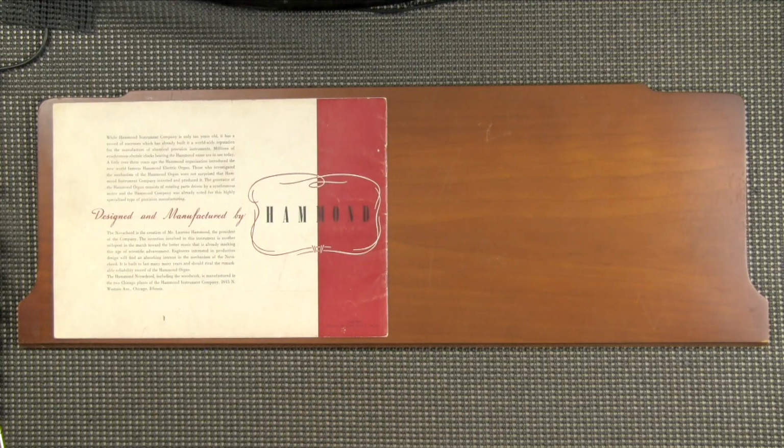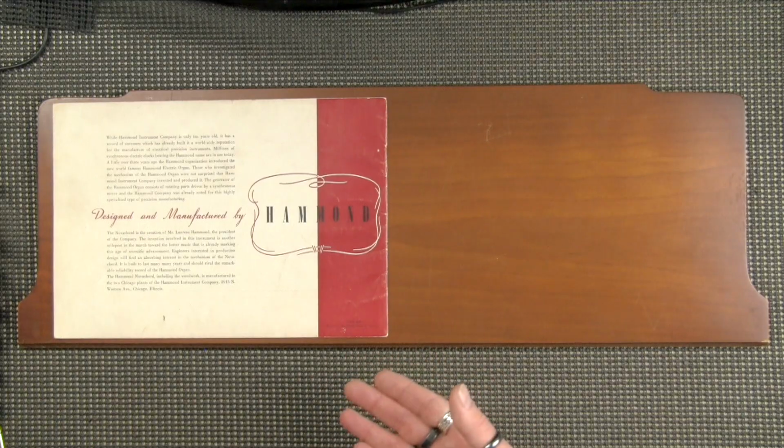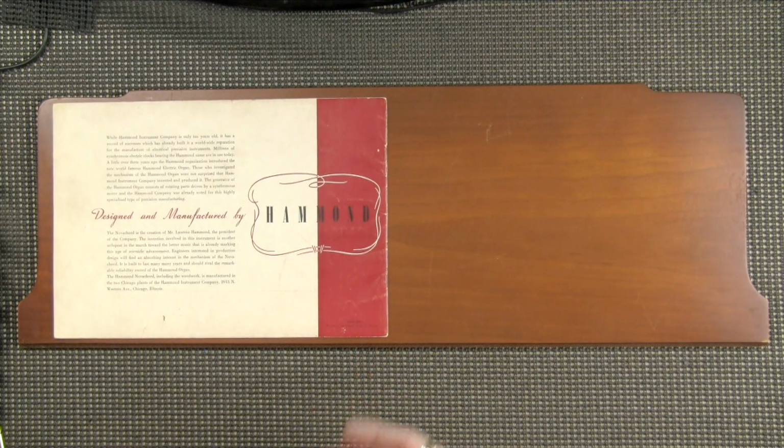So they did do something here. And the idea of taking that synthesizer technology and making it into an organ simulator was a great idea, obviously, and we're all very happy about it. Anyway, so this has been the Hammond Novachord pamphlet.